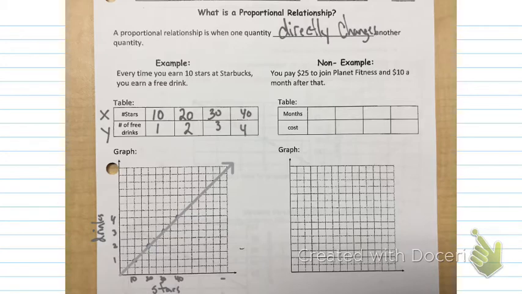Like the stars. So let's look at the non-example and then compare the two, okay? So for the non-example, we're talking Planet Fitness, all right? And for Planet Fitness, you pay $25 to join, and then $10 each month. So 1 month would cost how much? $35. So 2 months would cost how much? $45. 45 total. So we're talking cumulative cost. Yeah, okay.